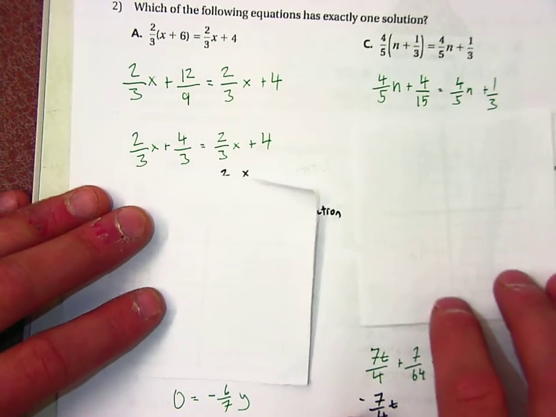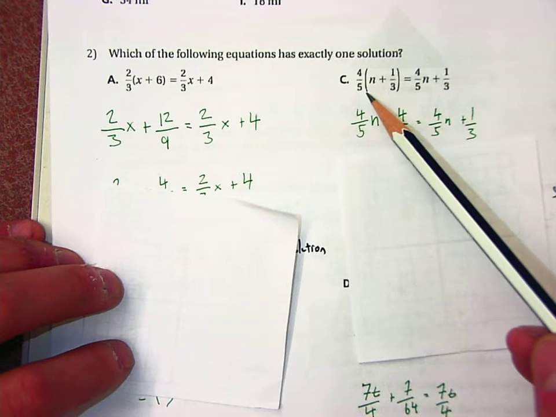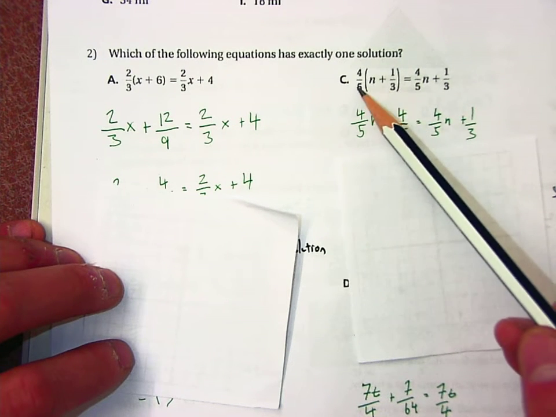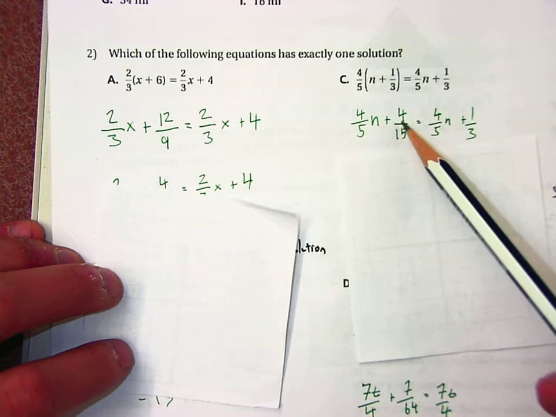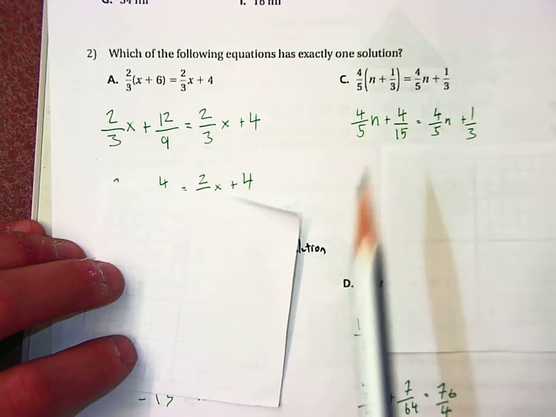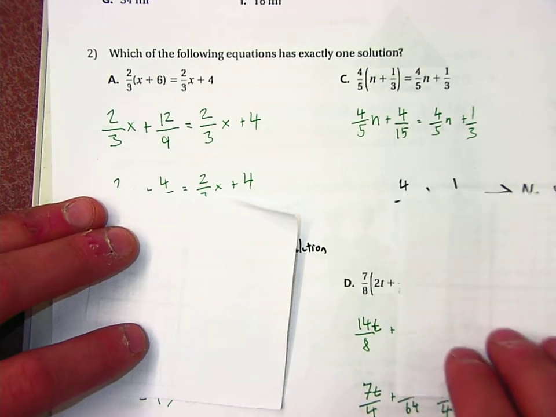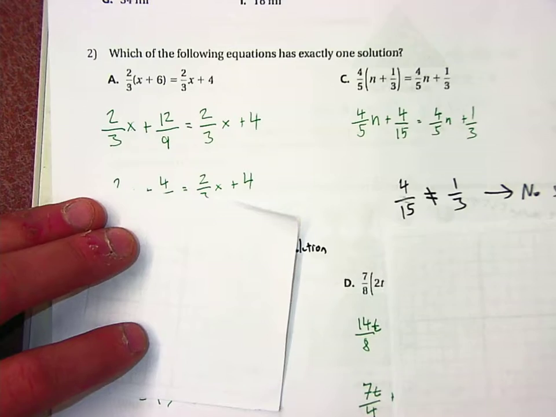So looking over here, same thing. Once I distribute this 4/5, 4/5 n, 4/5 times 1/3 is 4/15. Again, the coefficient of n is the same, so I know this cannot be one solution. It is a special case of no solution or infinitely many. In this case, again, no solution.